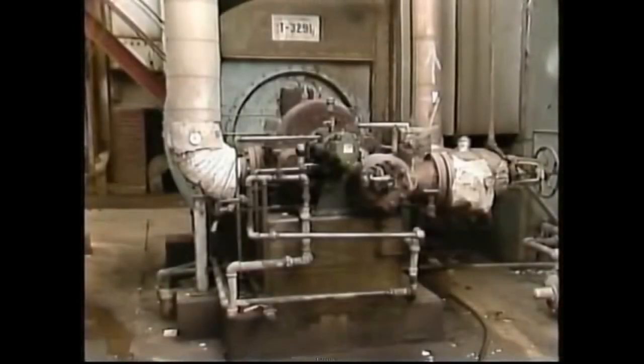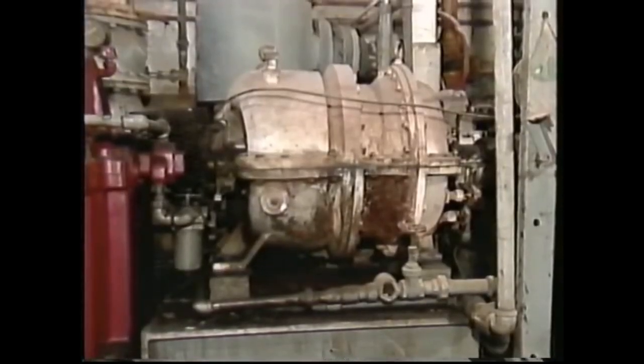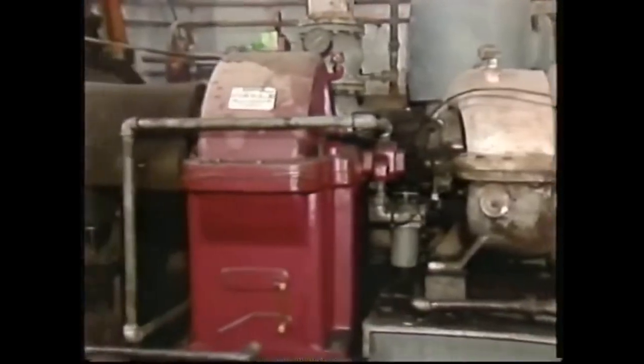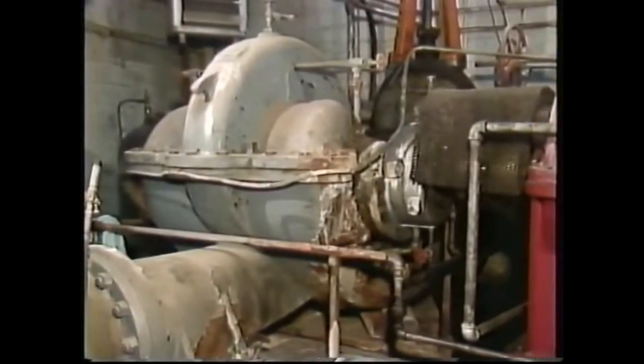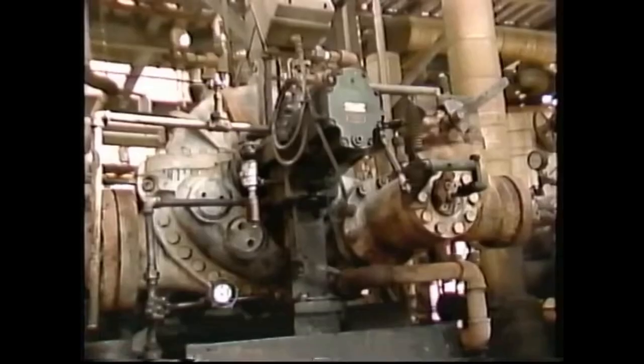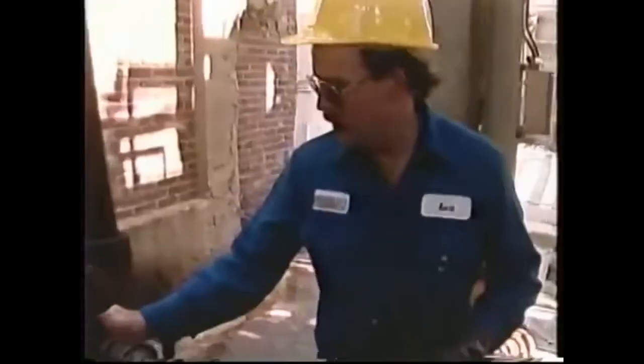We began this program by discussing the principles of what a steam turbine does, how it converts the energy from hot, high-pressure steam to a mechanical force that can be used to drive other pieces of rotary equipment that perform work. Understanding these basic principles is one of the first steps in learning how to operate a steam turbine.